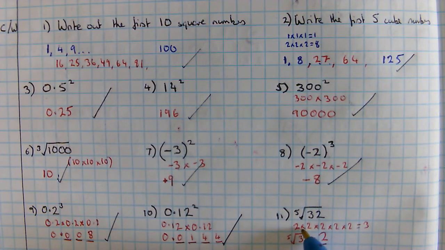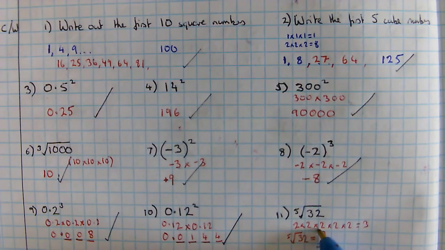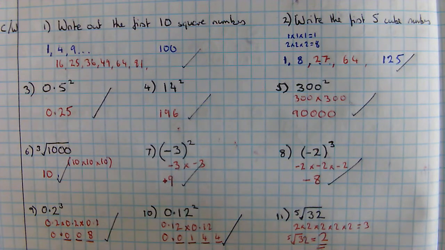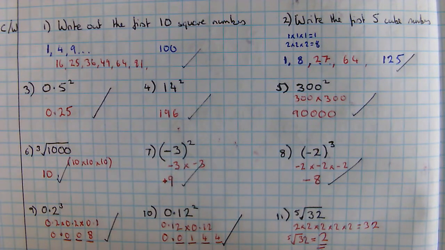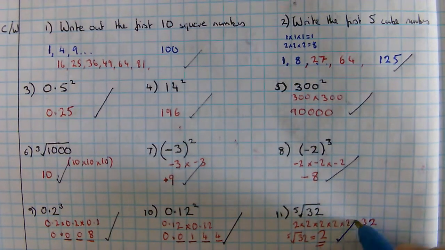Well, it's going to be 2, because 2 times 2 is 4, times 2 is 8, times 2 is 16, times 2 is 32. Let me just put in that 2. So the fifth root of 32 must give me 2. Can you give yourself a mark, please, out of 11?